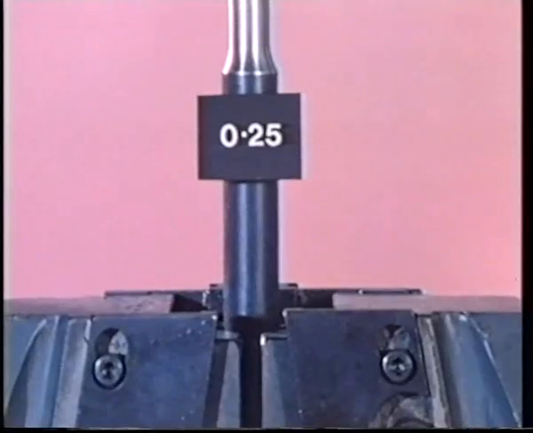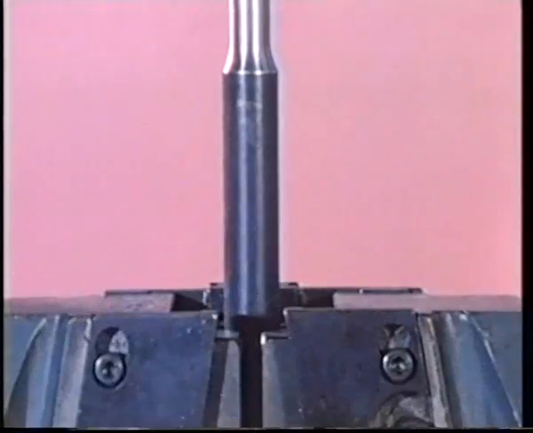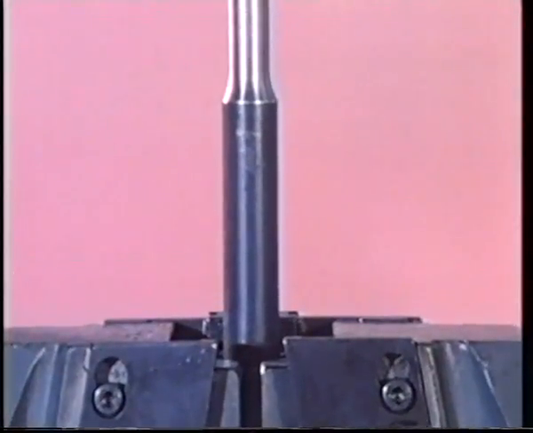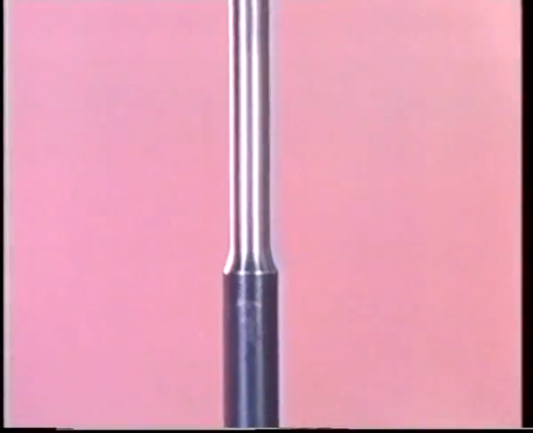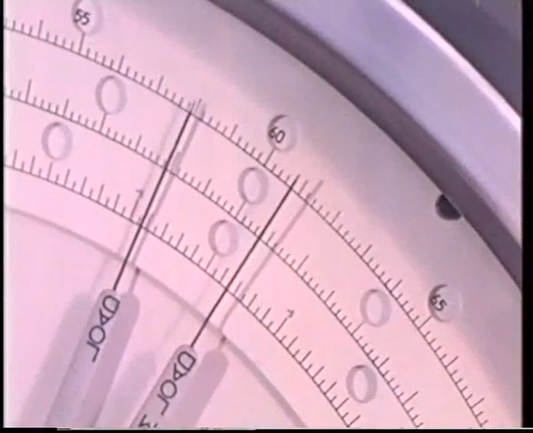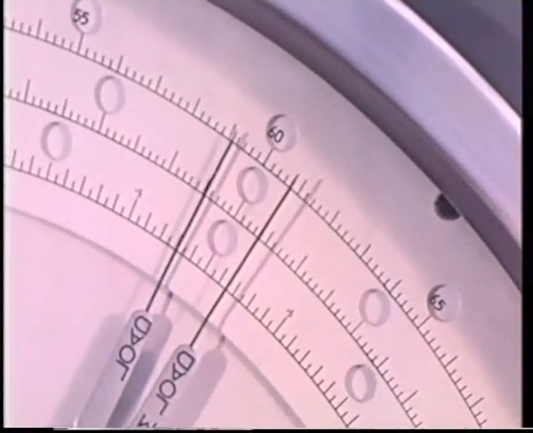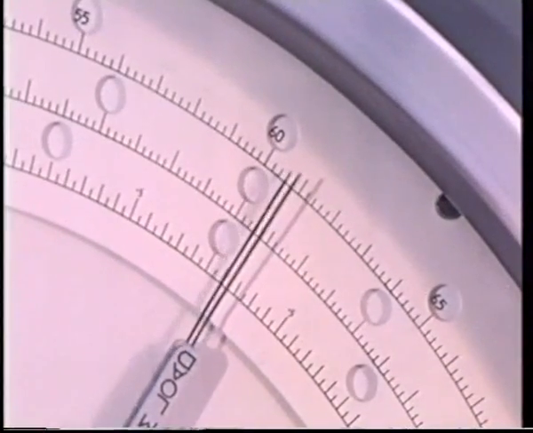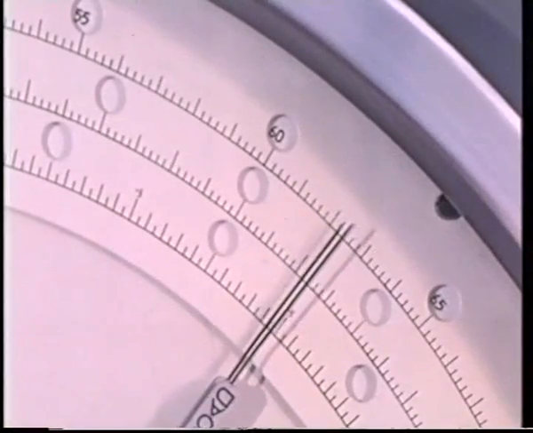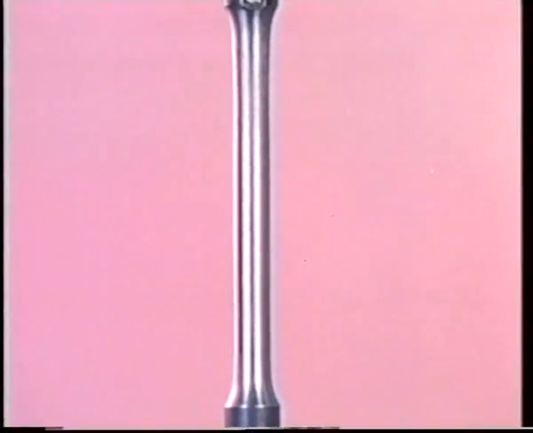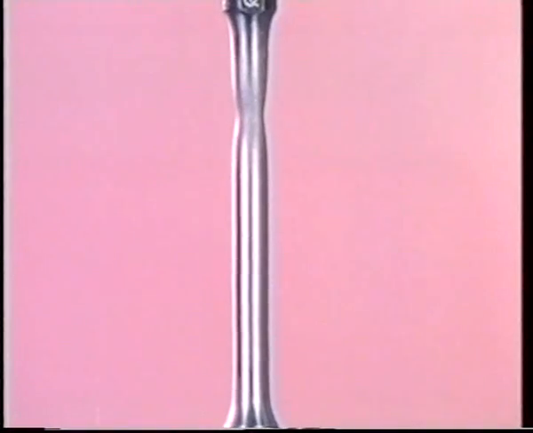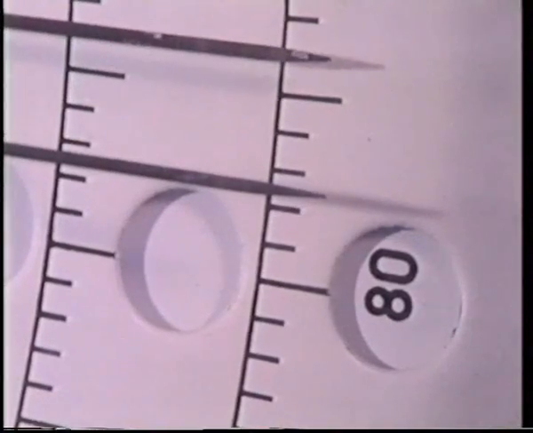0.25% carbon steel. Let's see what force is needed to pull this one apart. This test piece has the same dimensions as the previous one, so by comparing forces, we can compare the tensile strength. Well, that's where the 0.1% steel fractured. Increasing the carbon seems to have increased the tensile strength. Nearly 80 kilonewtons this time.